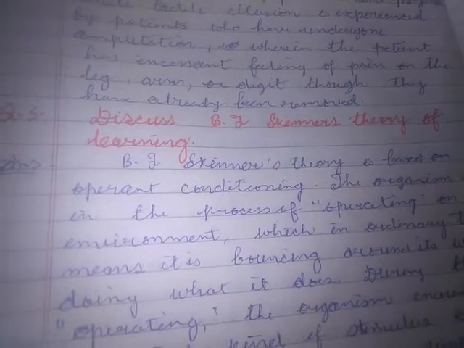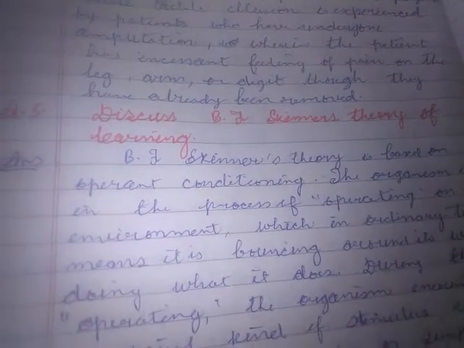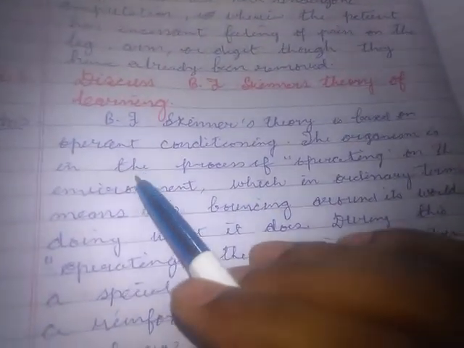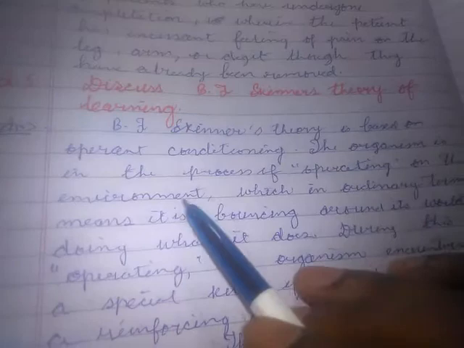It is question number 5. Discuss B.F. Skinner's theory of learning. Its answer is given in this way. B.F. Skinner's theory is based on operant conditioning.